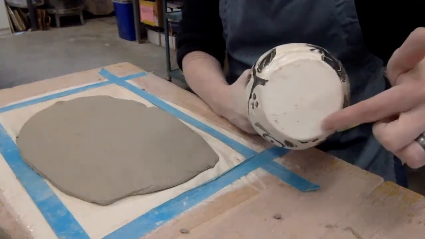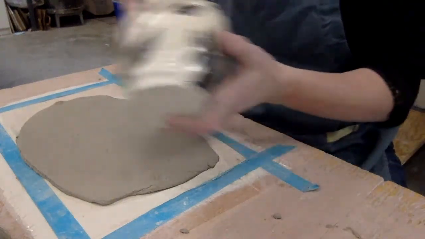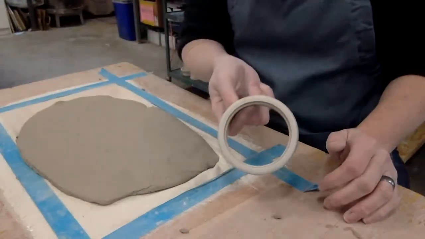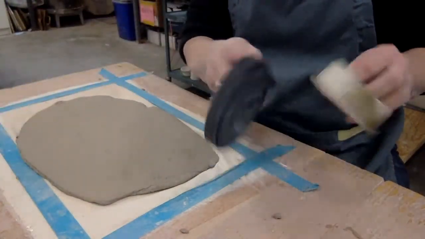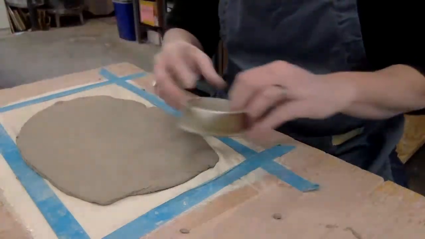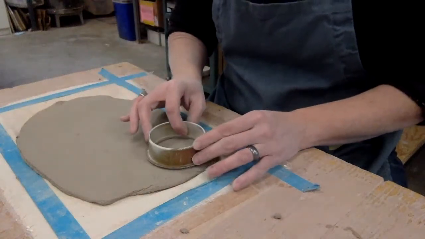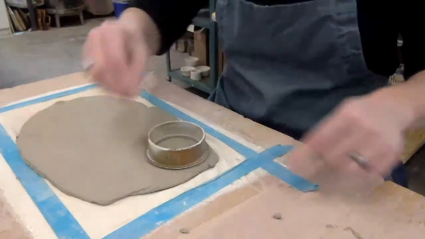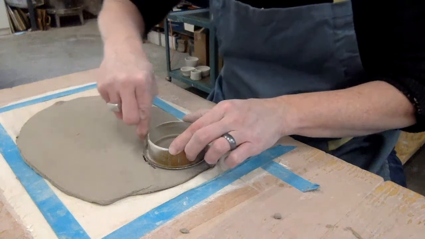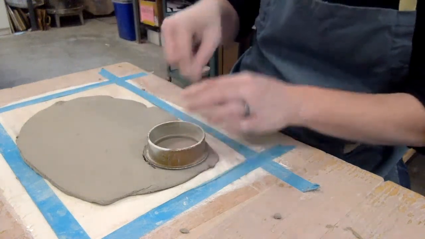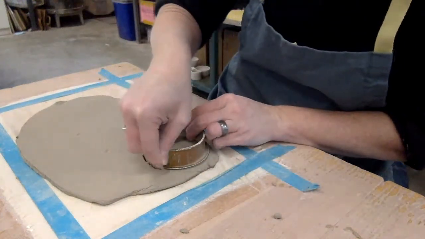Okay, now if I'm just going to do a classic vase shape, the only shape I need is a circle to be able to cut out the base of my project. So then I would just find something that's circular around your house that's approximately the size you want the bottom of your vase to be. So I'm just going to use this little shape right here, and I'm going to use my toothpick, and I'm going to cut out that shape.